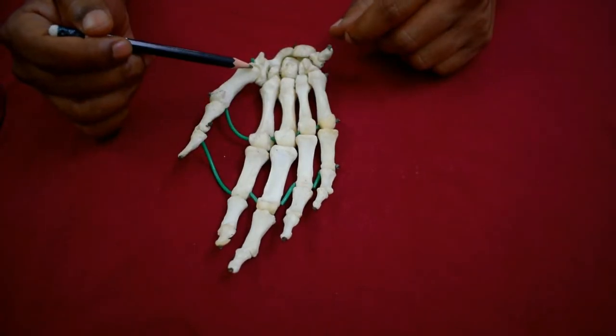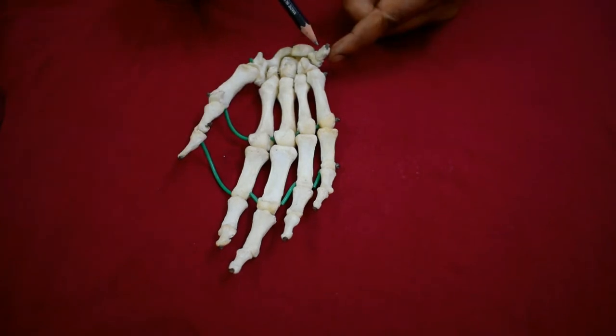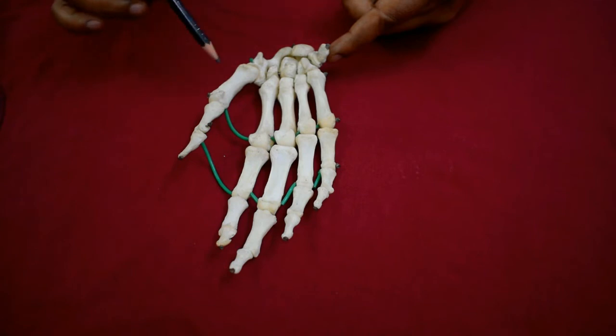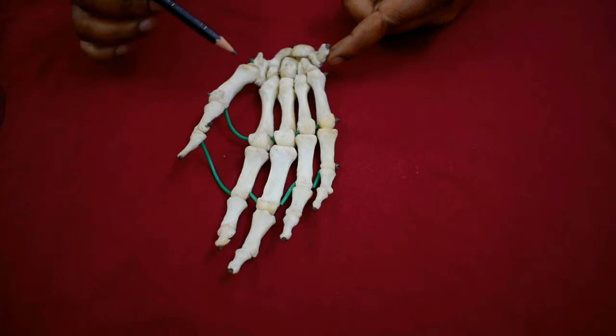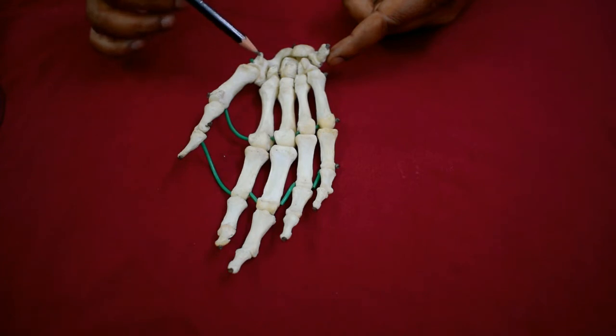And if you want to see the muscular attachments, on the ulnar side, the pisiform bone, the hook of hamate and the flexor retinaculum give attachment to the hypothenar muscles. What are those? Flexor digiti minimi, abductor digiti minimi, opponens digiti minimi. Then if you observe the lateral side, this is the scaphoid bone. The scaphoid bone and trapezium give attachment to the flexor retinaculum and the thenar muscles. What are the thenar muscles? Flexor pollicis brevis, abductor pollicis brevis and opponens pollicis.